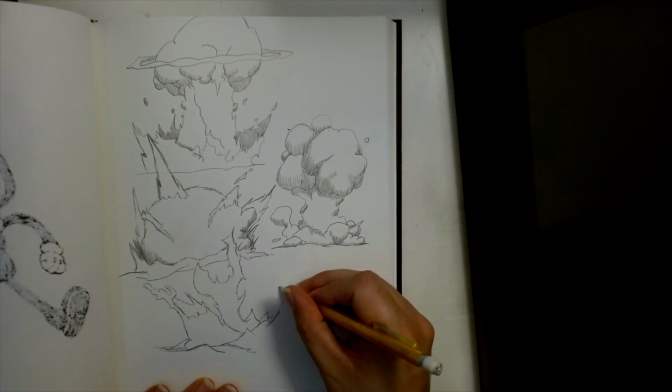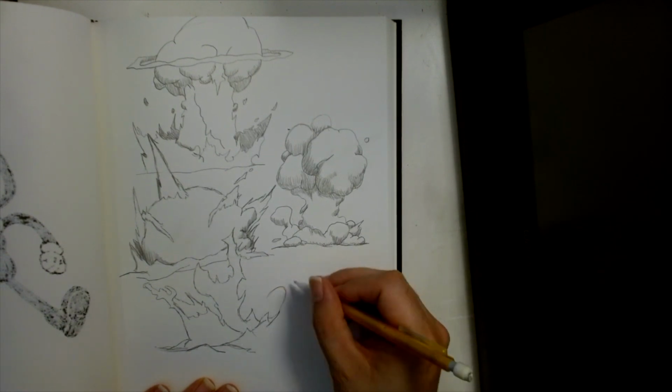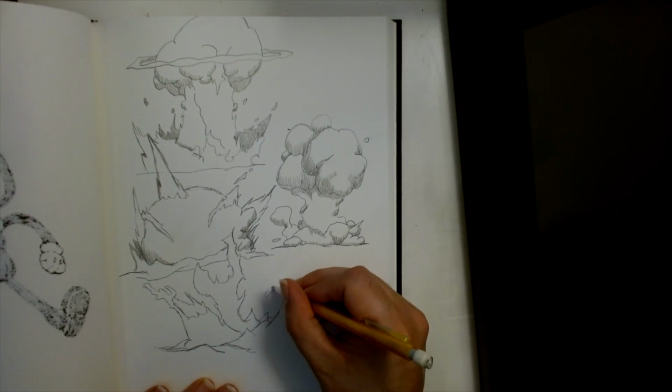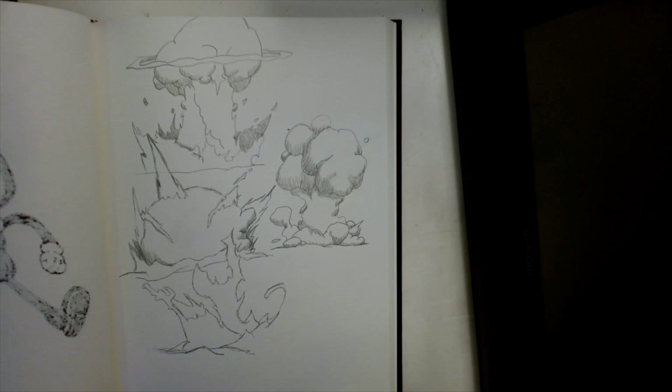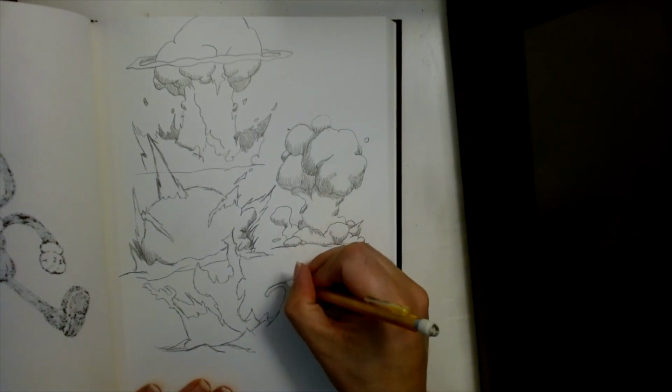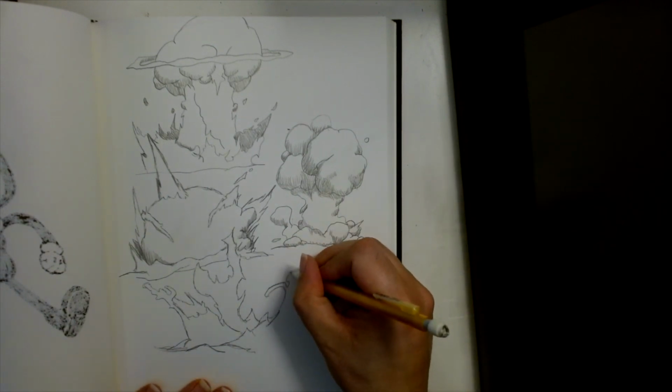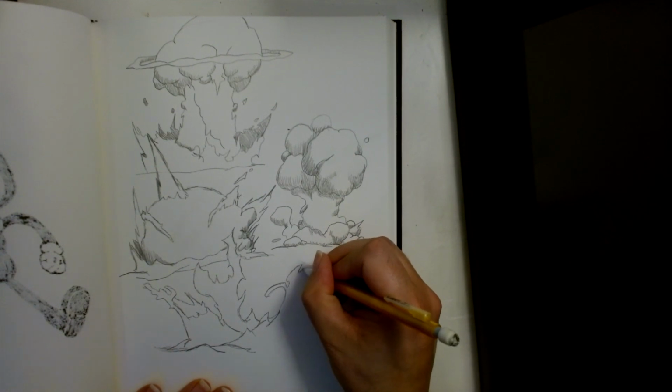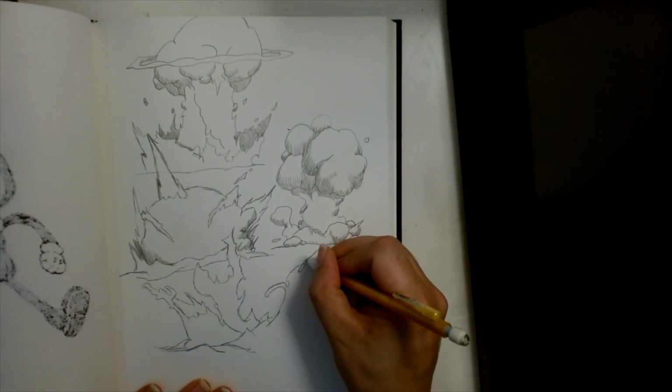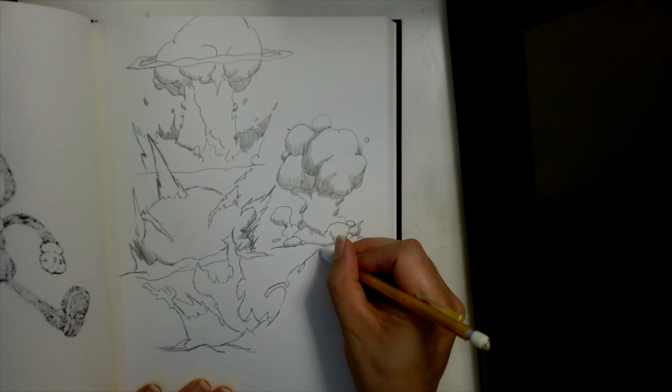And then continuing, like I said, it's like a wave motion. So I'm just kind of jerking out the line of it, and keeping that motion alive.